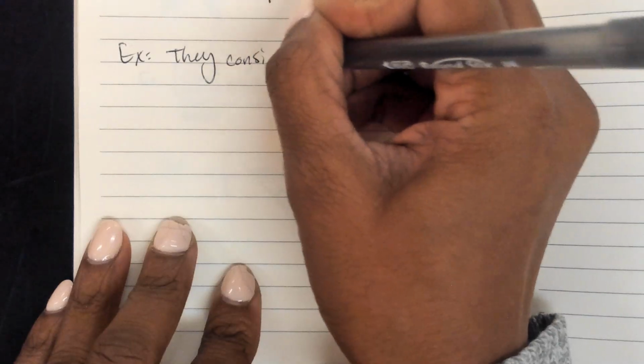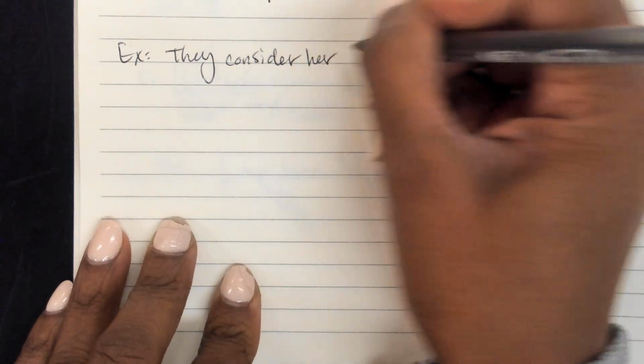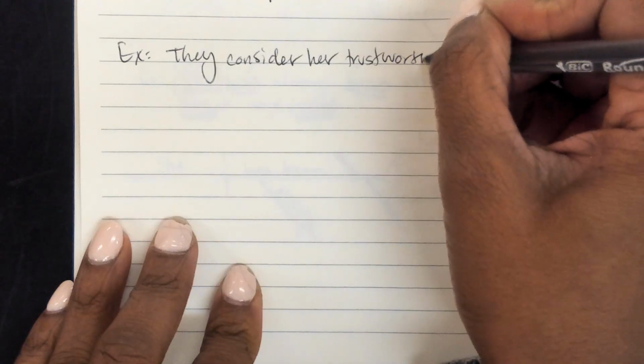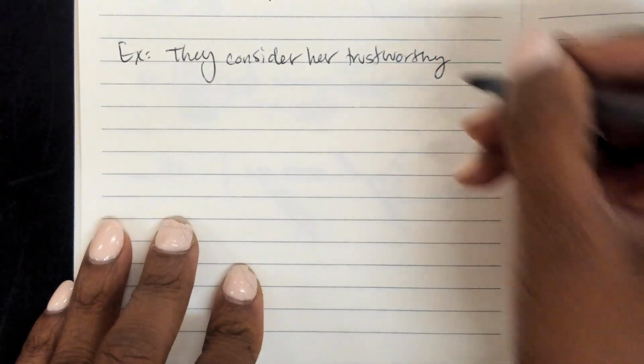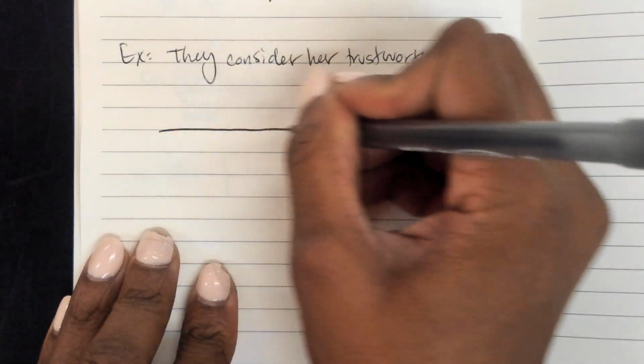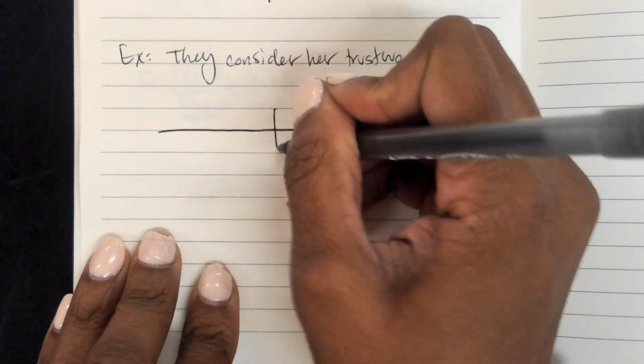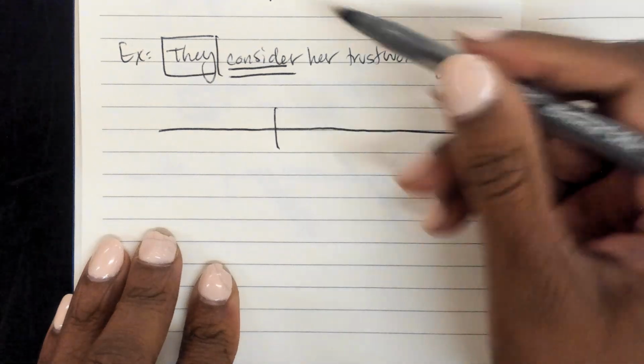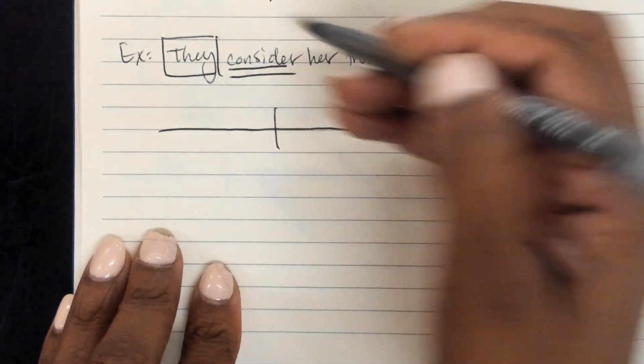Let's do another one. Let's do they consider her trustworthy. Baseline. Awesome. Subject is they. Our verb is consider. Basic diagram, here we go.